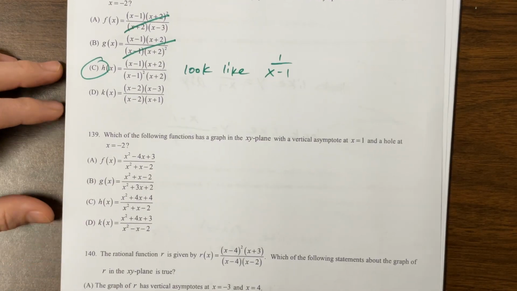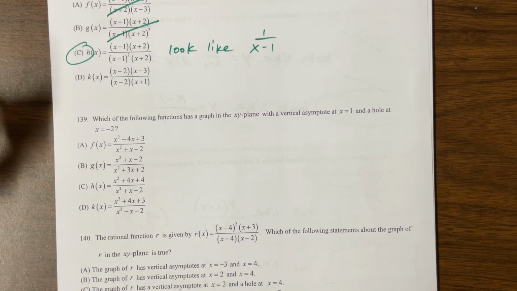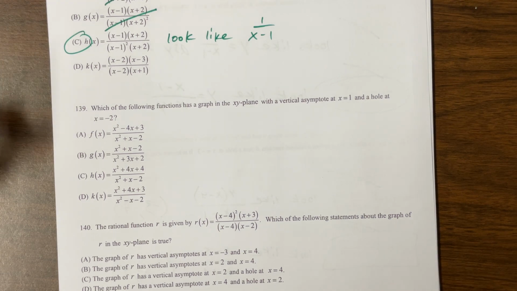Oh, on this one, they make you factor. If you're not good at factoring, practice. That should come very easily to you at this point.